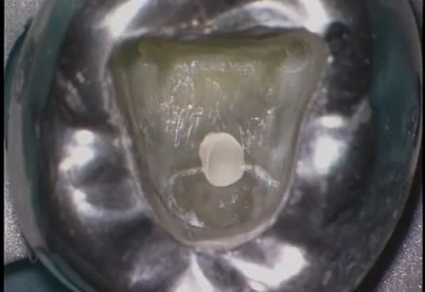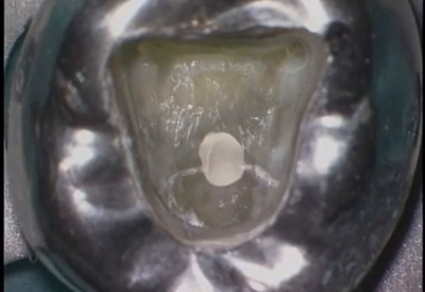condense it to place. It's fine to overpack the material and carry it out past the margins, because once the material begins to set, a spoon can curette it back and give you sharp margins, and the perforation defect can be dressed out and managed.